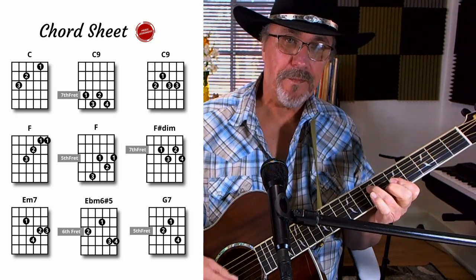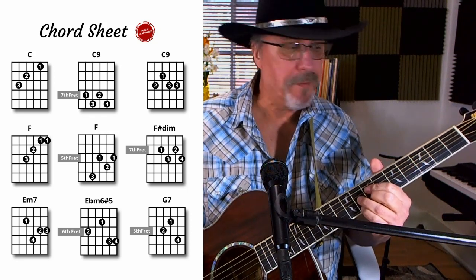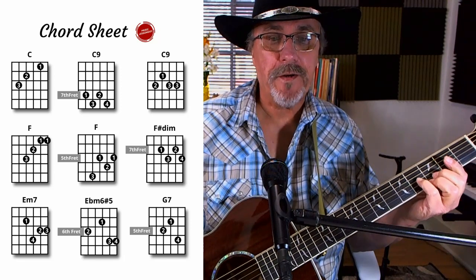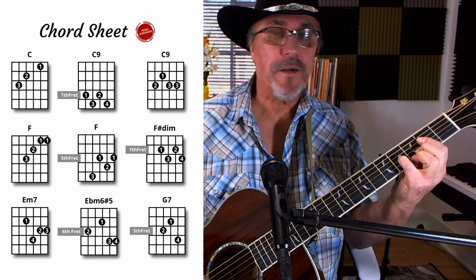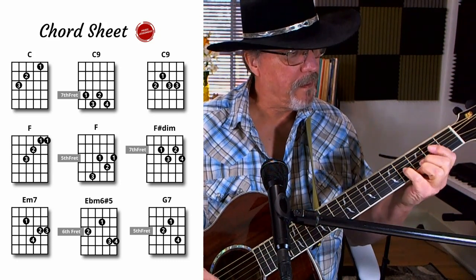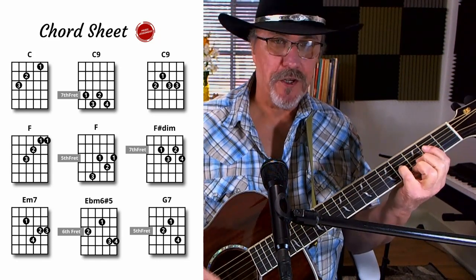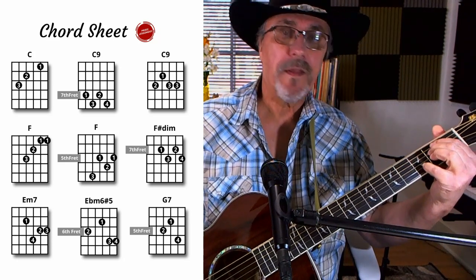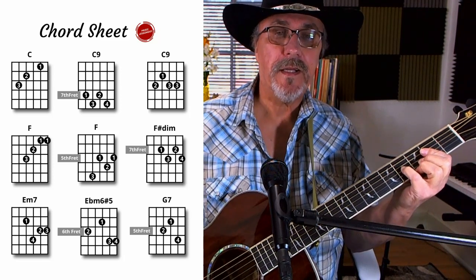There's your F. There's that diminished. Then when it goes to that E minor, this is a real pretty E minor 7th chord that you don't see a lot. I remember this chord from when I was younger, because America used to use this really pretty E minor 7th. Here's your regular E minor 7th. Okay, so you've got that.